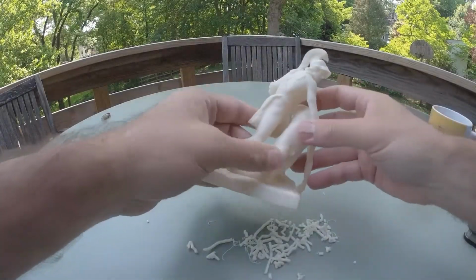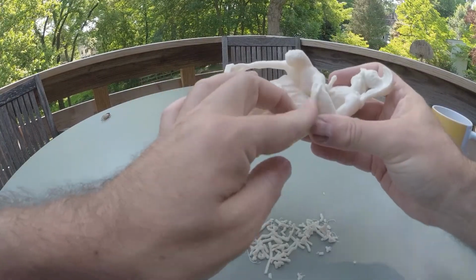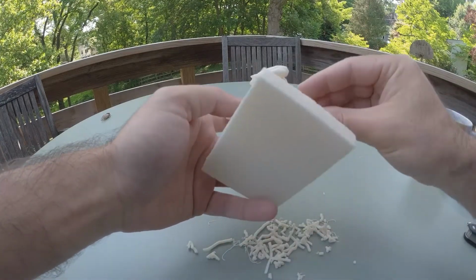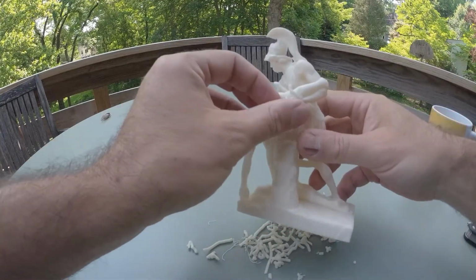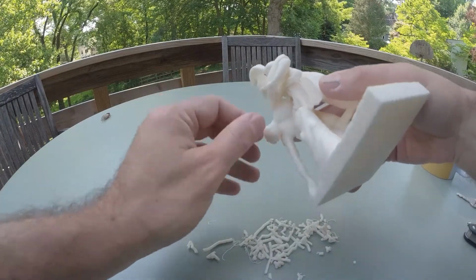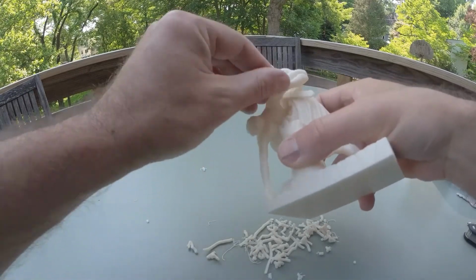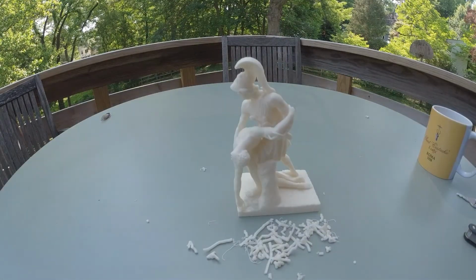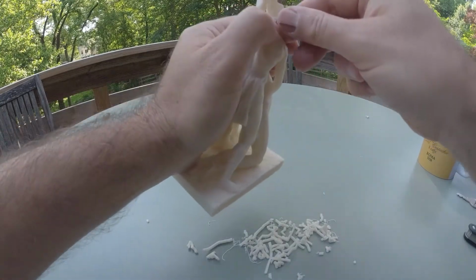Okay, we've just got all the support off, and even though that one scaffolding here broke or failed during the print, it doesn't seem to have too greatly affected it. The underside of his hand is a little messed up here, but that can be cleaned up with a heat gun or something to blend that in with the rest. Otherwise, it's just about exactly as the 3D model is. One more little piece of support here.